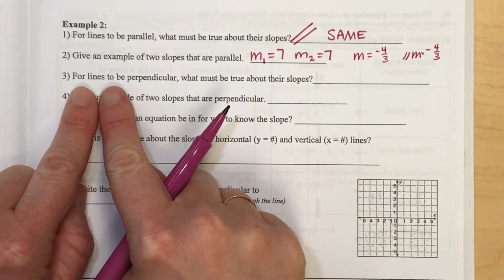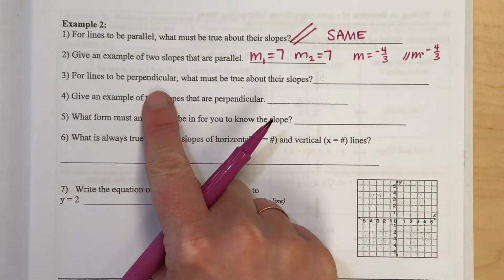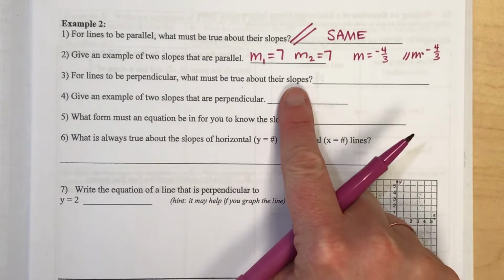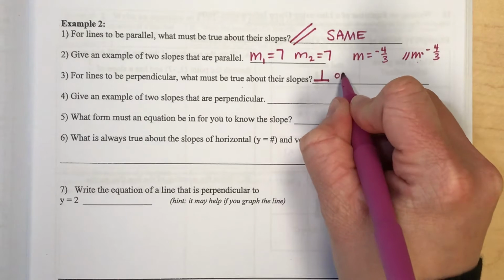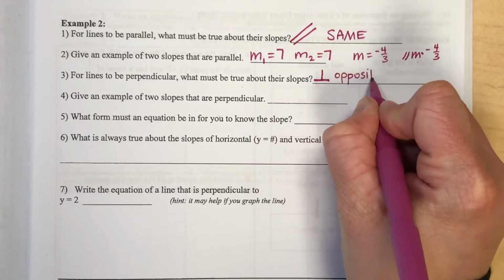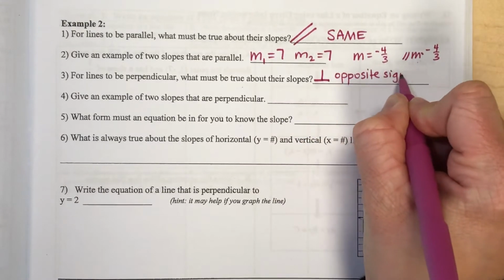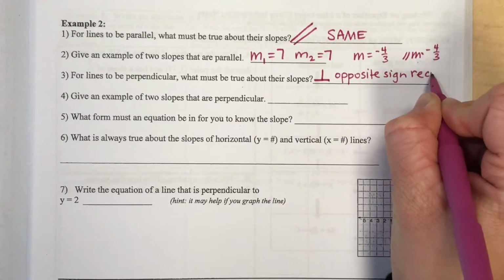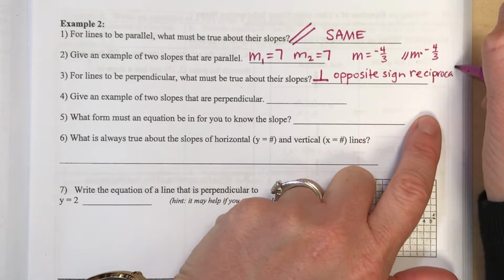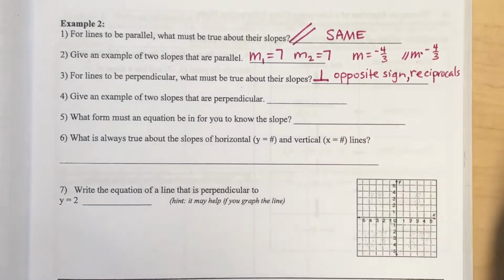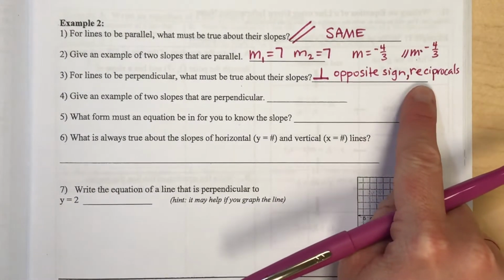Now for number 3 here, it says for lines to be perpendicular, what must be true about their slopes? Well, their slopes, in order to be perpendicular, must be opposite signs, and they must be reciprocal. Opposite signs and reciprocal fraction, meaning flipped upside down.